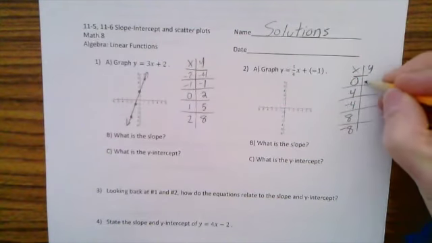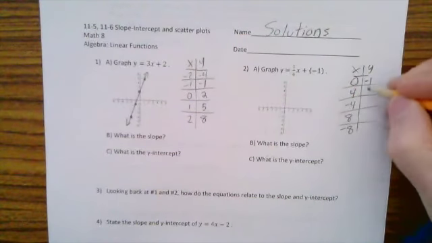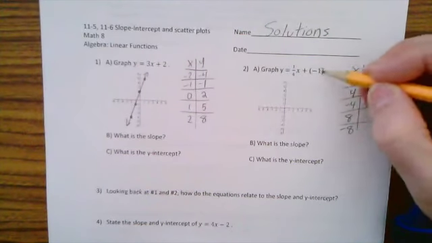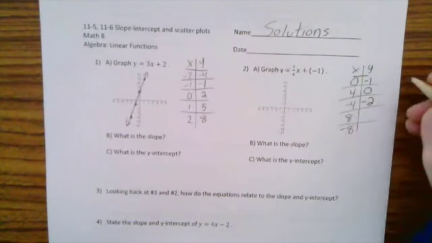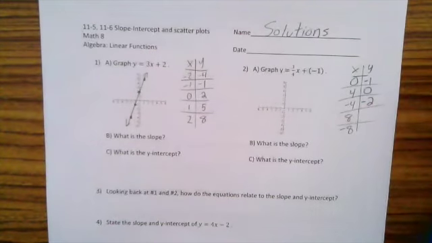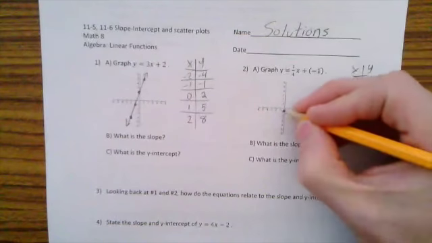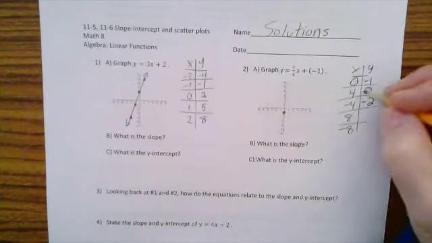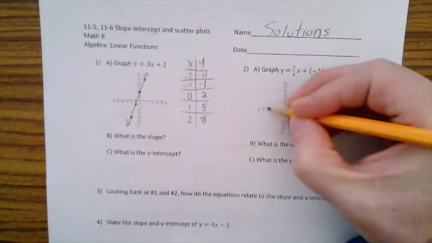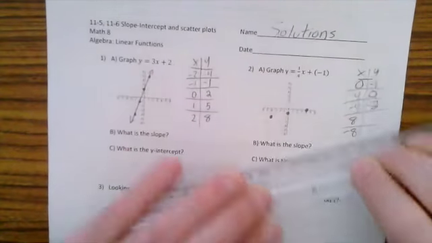All right, so x is 0 plus negative 1 is negative 1. X is 4. 1/4 of 4 is 1 plus negative 1 is 0. A negative 4, a fourth of that is negative 1 plus another negative 1 is a negative 2. All right, the other ones don't even fit, so I'm not even going to put them in there. So I've got 3 points anyway that I need. That's the minimum I need to really check to make sure I have a straight line here. And I've got x is 0, y is negative 1, x is 4, y is 0, and x is negative 4, y is negative 2. All right. All on a straight line there. Connect them.